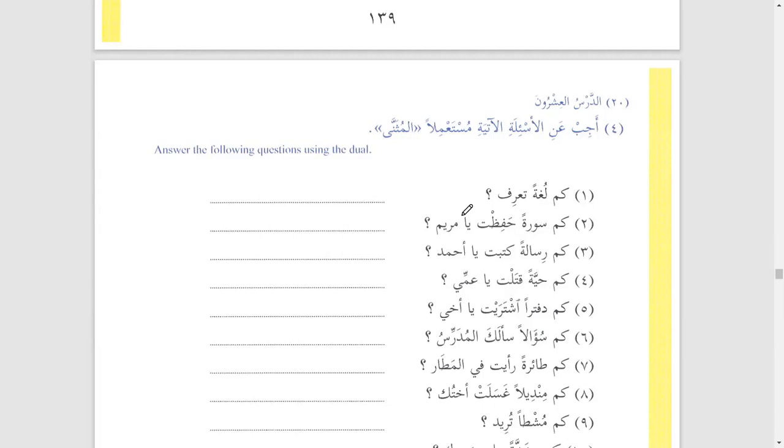أعرف لغتين. I know 2 languages. Why not لغتان? Because it's مفعول به, أعرف لغة. It's number 13, sir. Either way, it's already defined as number 13.